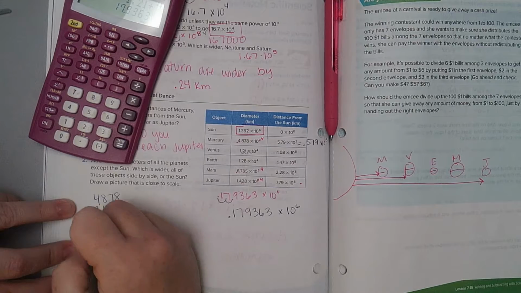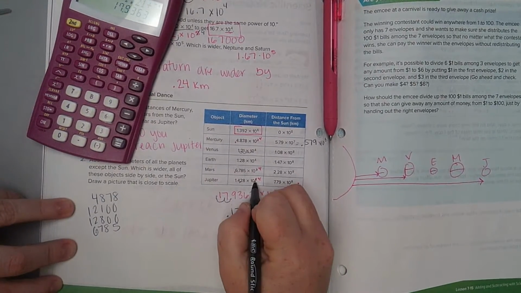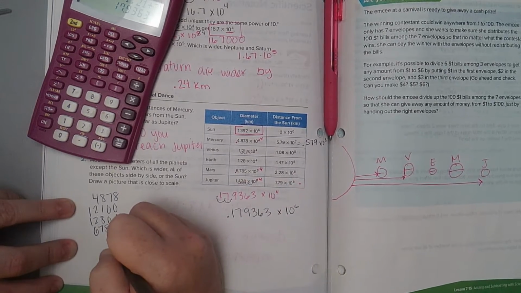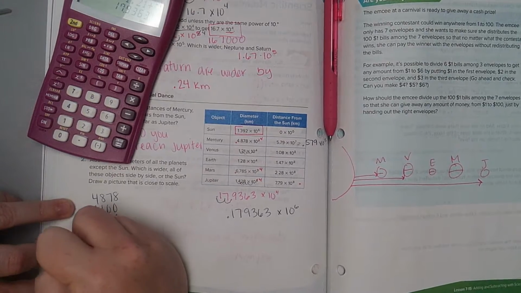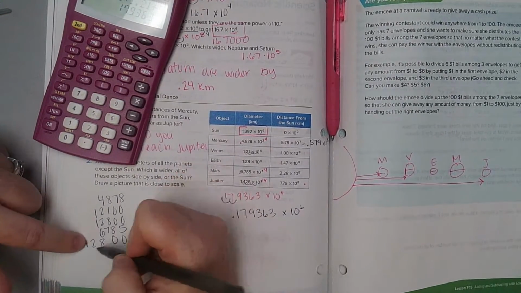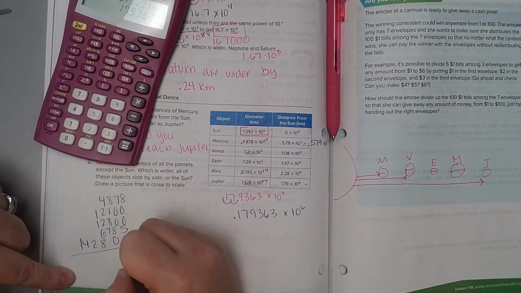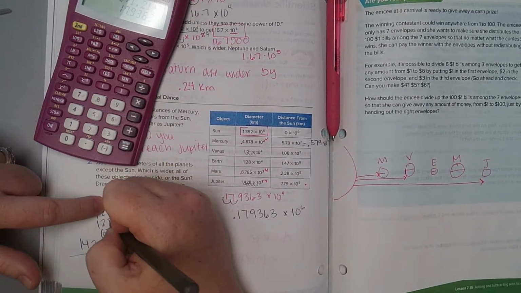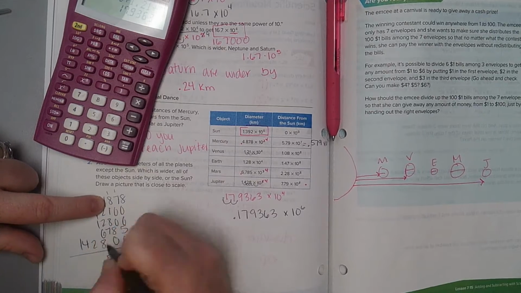Move it 3 times. 6, 7, 8, 5. And move it 5 times. 1, 2, 3, 4, 5. 0, 0, 8, 2, 4, 1.